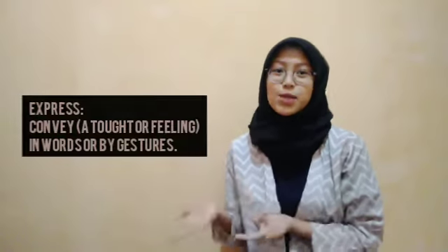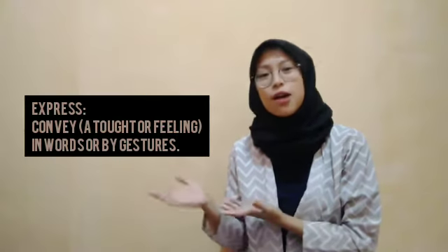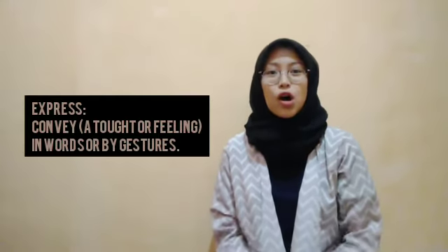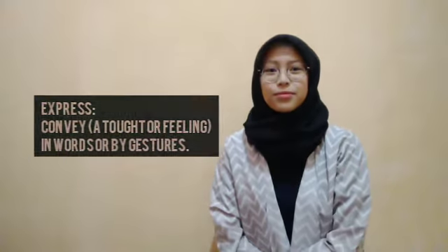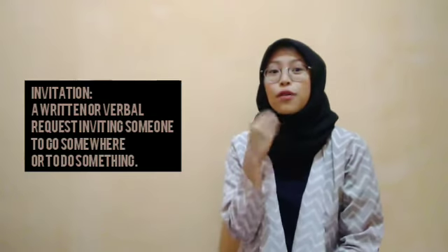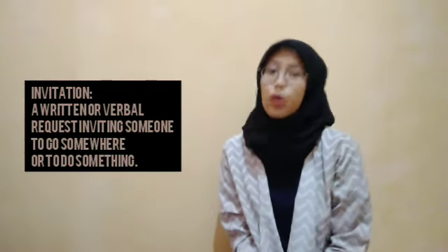The description of expressing an invitation. I will explain one by one. First is express. What is express? Express is to convey a thought or feeling in writing or by gesture. Next is invitation. What is invitation? Invitation is a written or verbal request for someone to go somewhere or to do something.